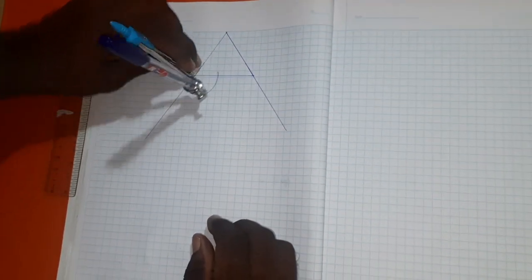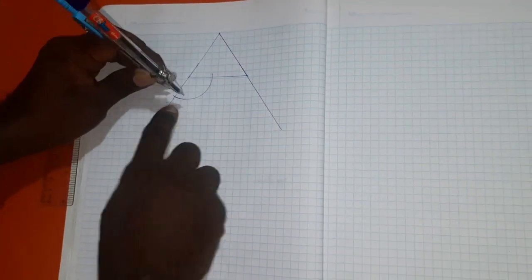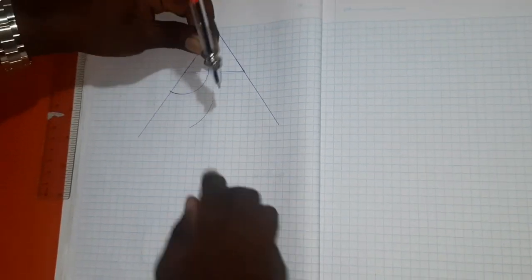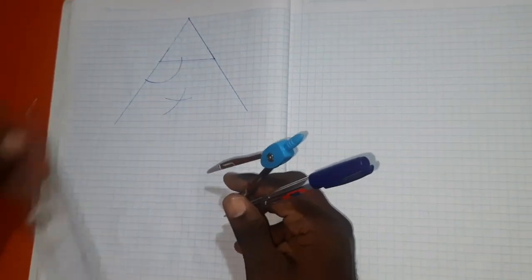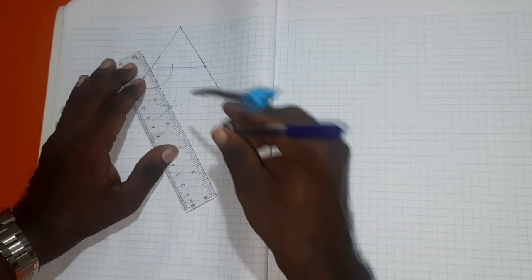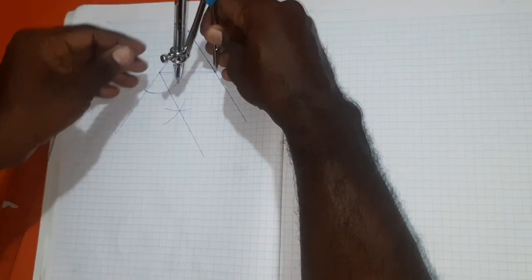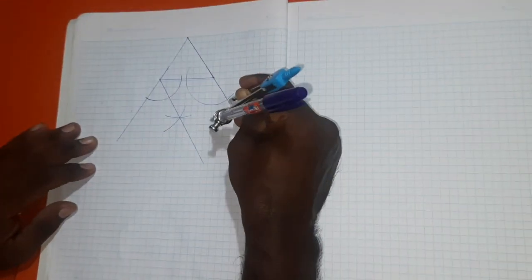Now we are going to construct the angle bisector of the exterior angle. So the exterior angle will be an obtuse angle. So hope you remember how to construct the angle bisector. Then there is another exterior angle. So here also we have to construct the angle bisector of it.